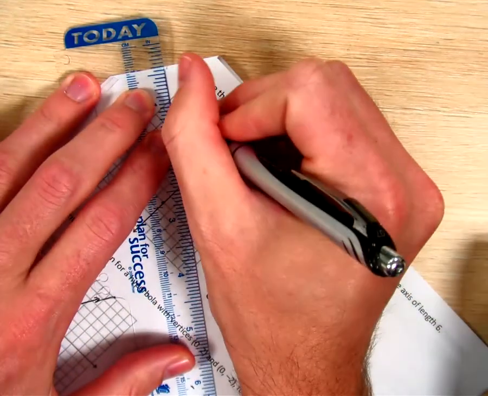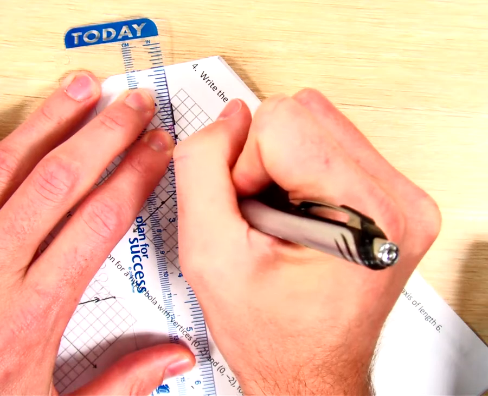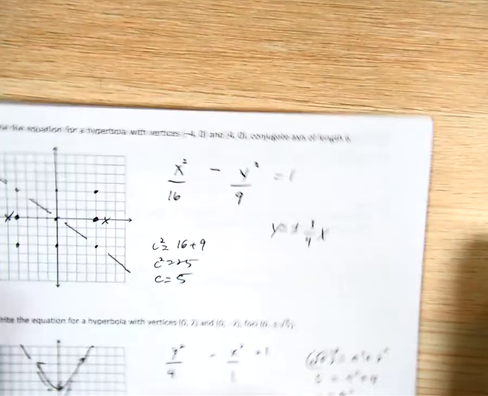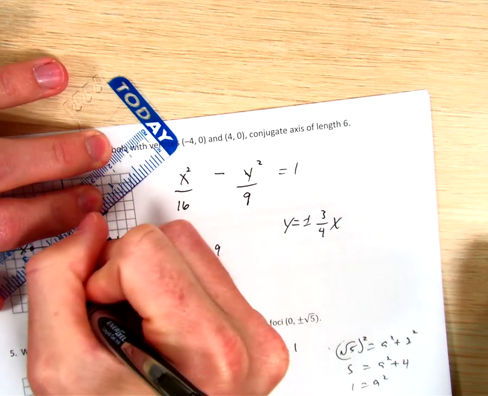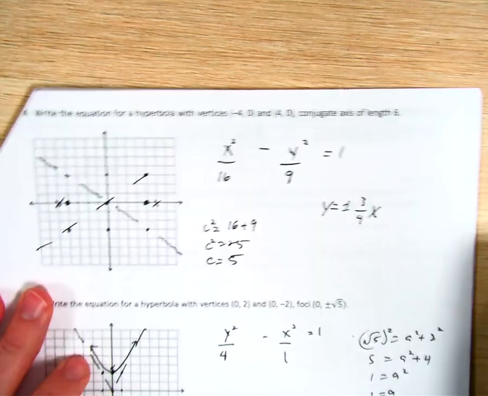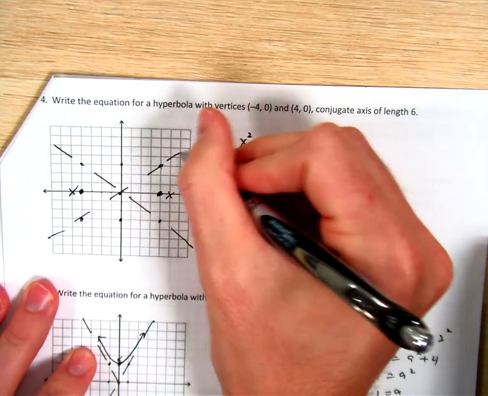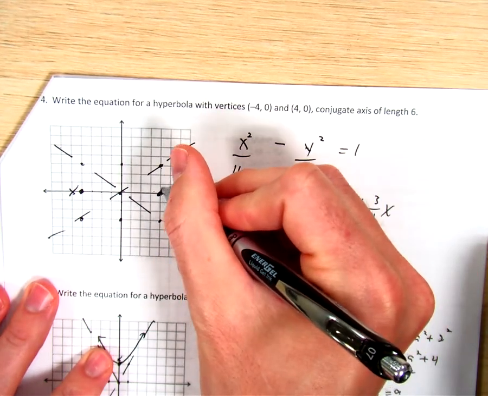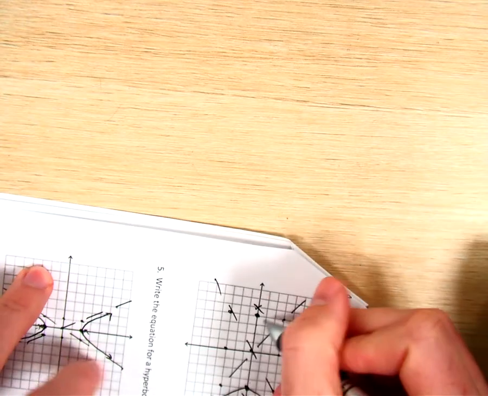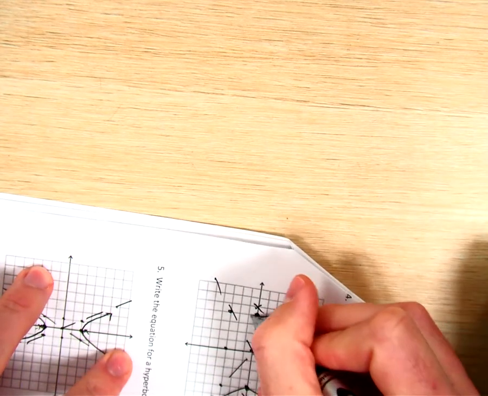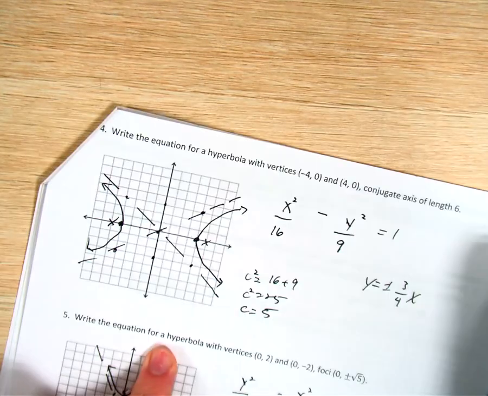Connect the corners. Alright, and we'll start here and follow those out right around.